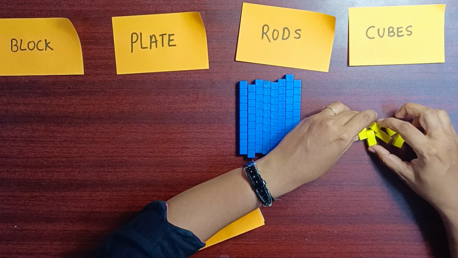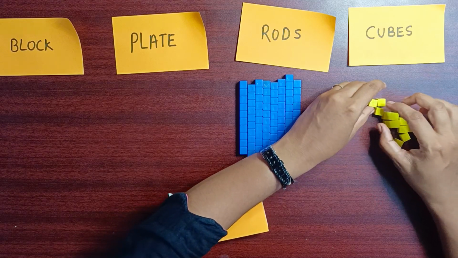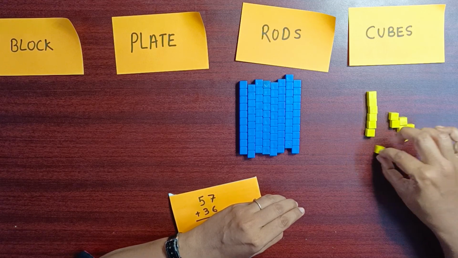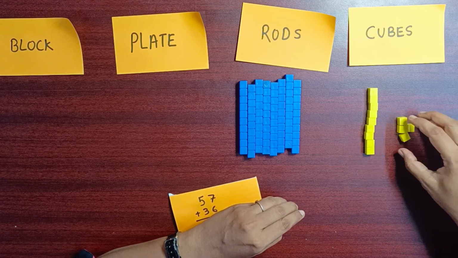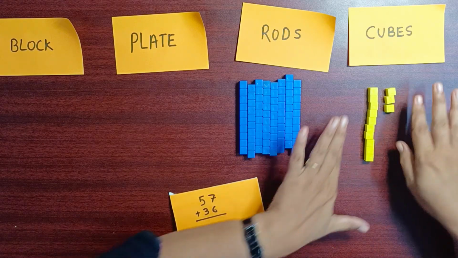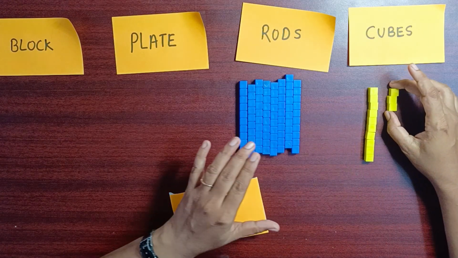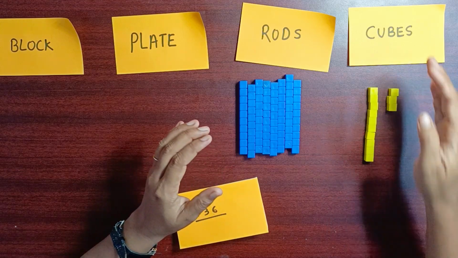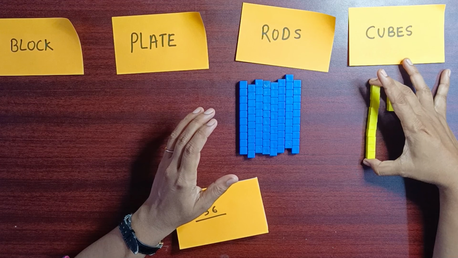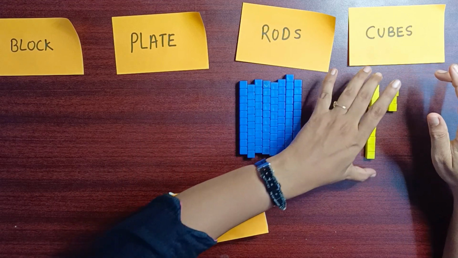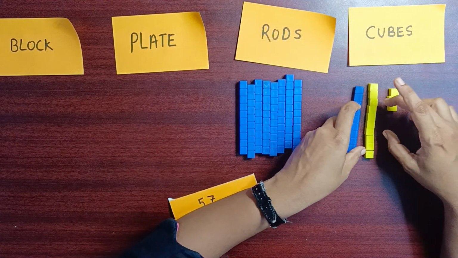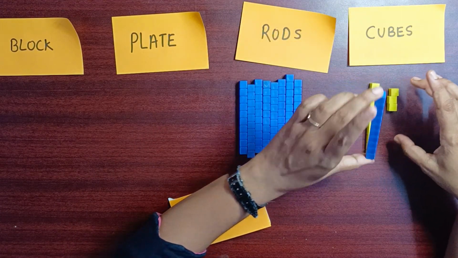Now, here is a tricky part. When you group the cubes together, I'm just going to try and put them in one line. As you can see, now I have 13 cubes. So whenever I have more than 10 cubes, we can remember that 10 cubes is equal to 1 rod. So instead of carrying 10 cubes around, we can simply make a set of 10 cubes like this and replace them with a rod.